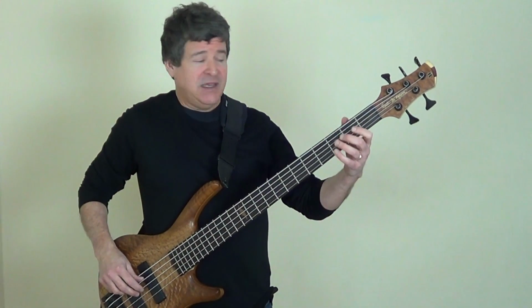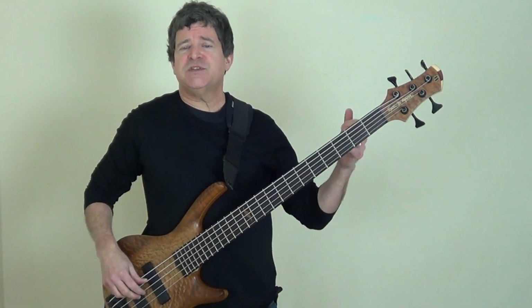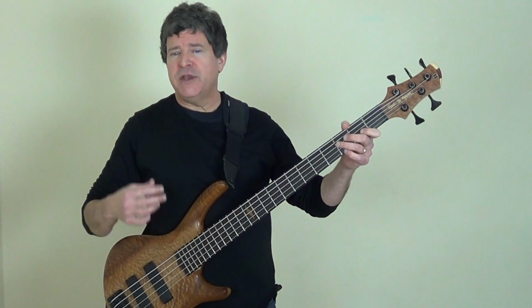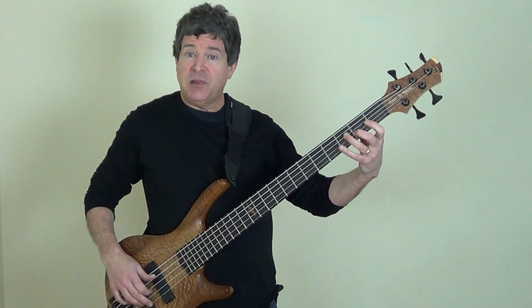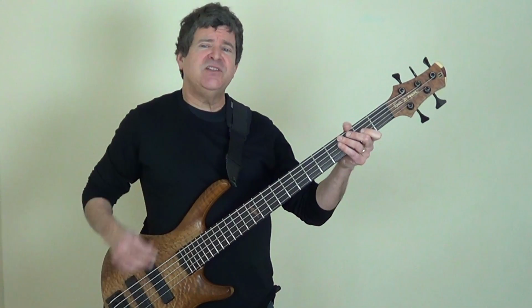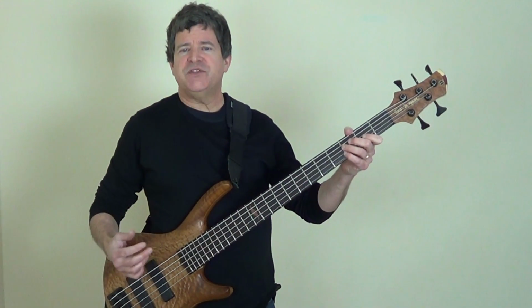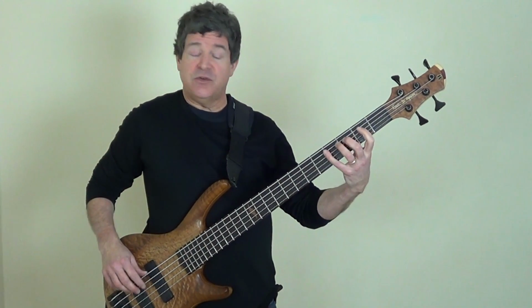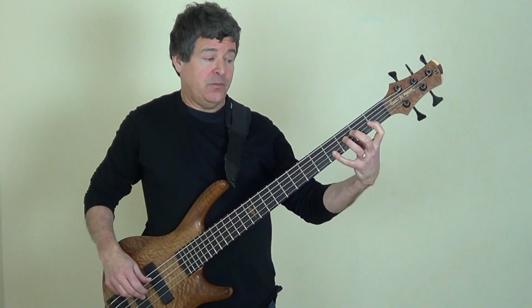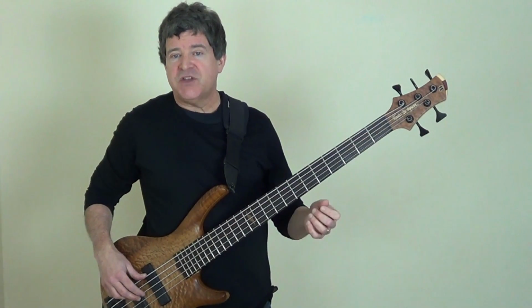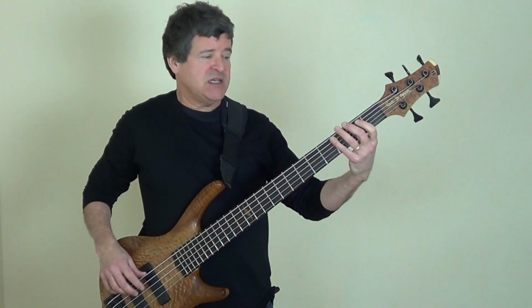So we go back here and say C is the root of what dominant 7th chord, and you go C7. So I then play that chord there. Okay. Then C is the third of what dominant 7th chord, and now I say A flat. It's the third of A flat 7. Okay. And then I say C is the fifth of what dominant 7th chord, and I say F7.